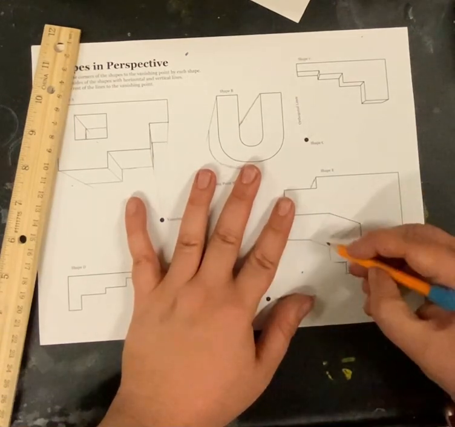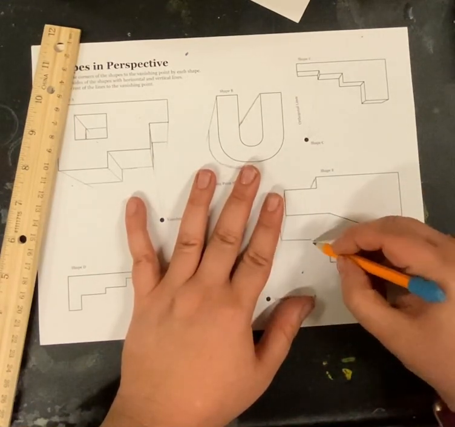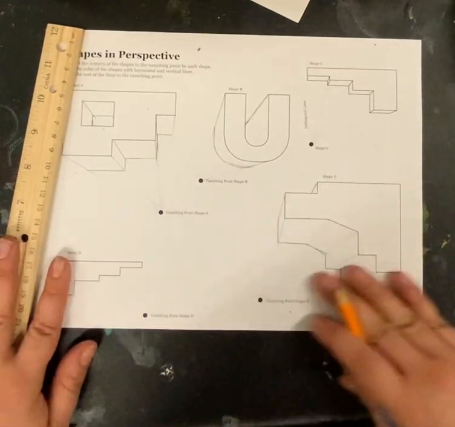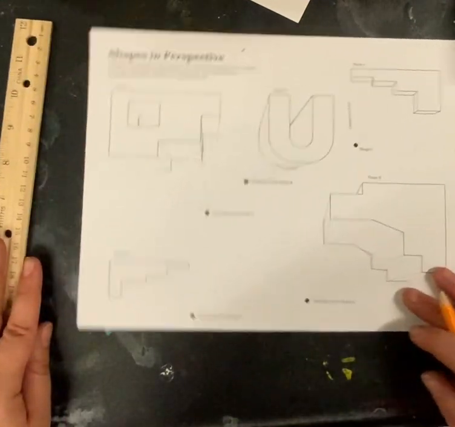Clean up the area. And there we have that shape in 3D 1 point linear perspective.